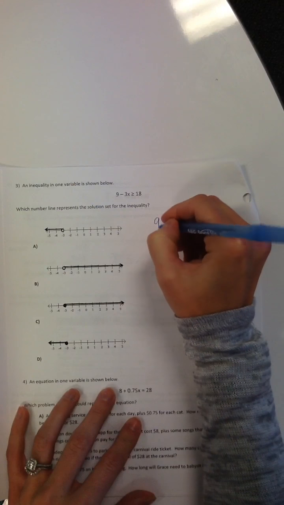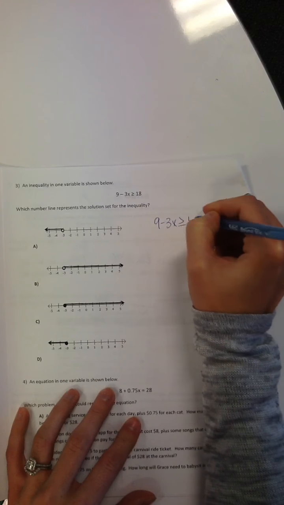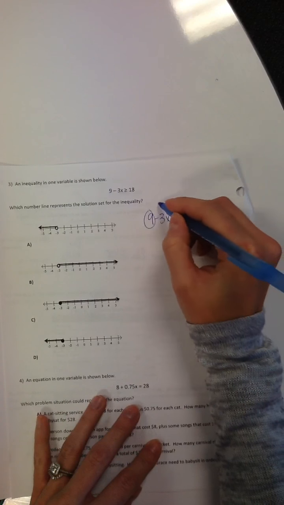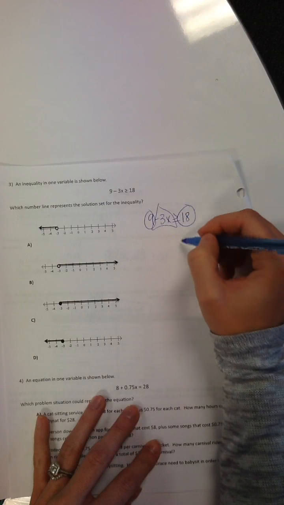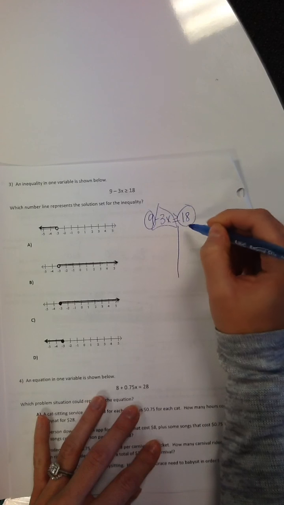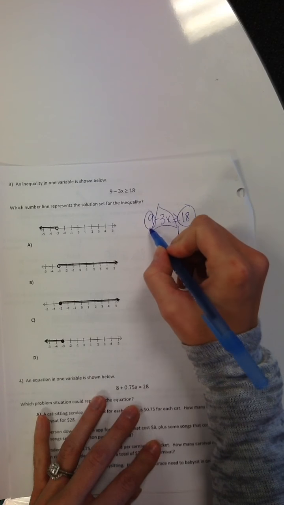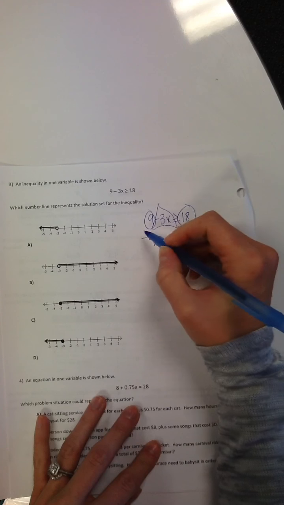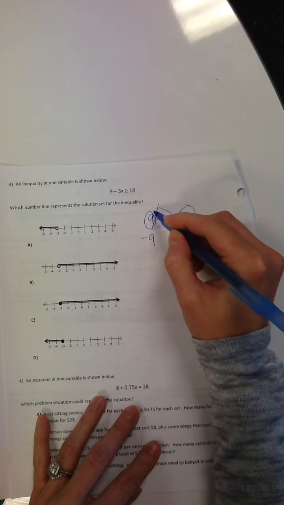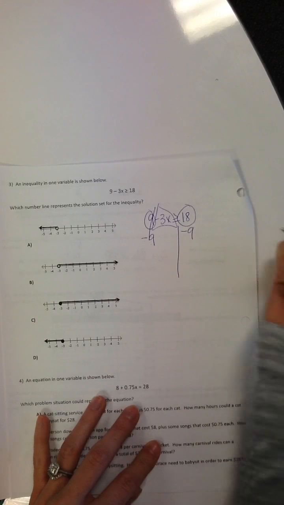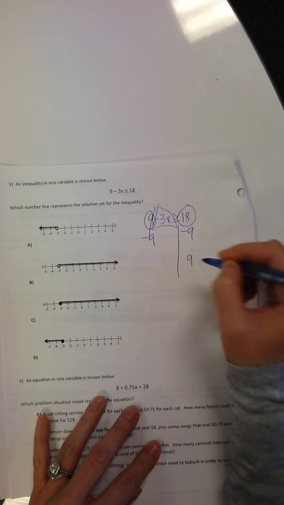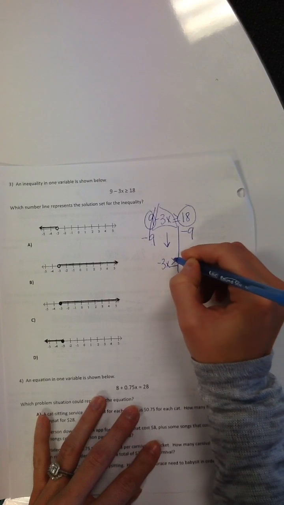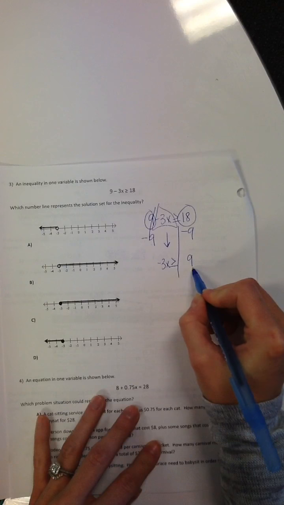Number 3, 9 minus 3x is greater than or equal to 18. Okay, same situation like last time except we have an inequality, but you're still going to work it the same. So we have a positive 9. This is my extra, so I'm going to get rid of it by doing the opposite. The opposite would be negative 9 minus 9. So subtract from both sides. 18 minus 9 is 9. Bring everything else down. So negative 3x is greater than or equal to 9.